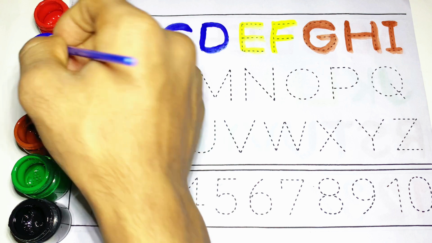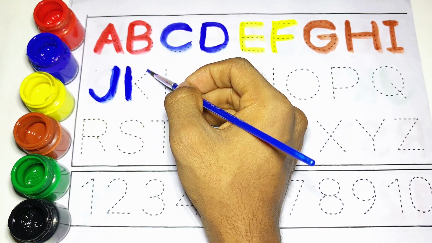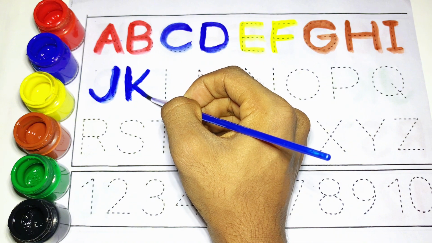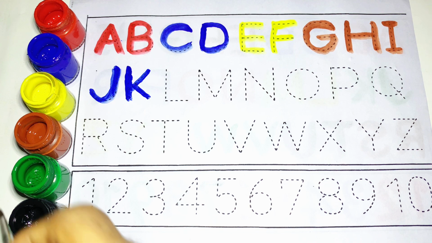Kids, again use blue color and draw K. K for kite, K for king. The alphabets of K. Kids, now draw L. L for lion. The alphabets of L, and use green color.